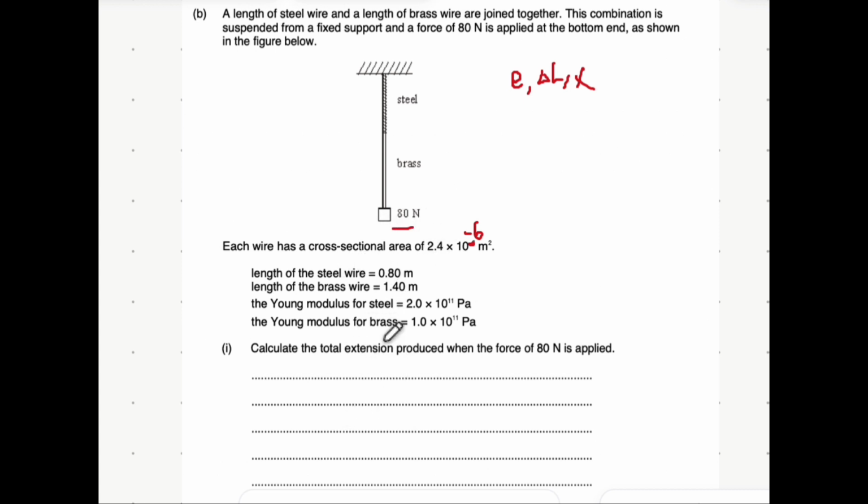So the equation which links all these variables is Young's modulus is equal to stress divided by strain. I'm trying not to get confused with energy, because a lot of students do. Stress itself is force divided by cross-sectional area, whereas strain is extension divided by length. So I'm going to use extension as X in this question.